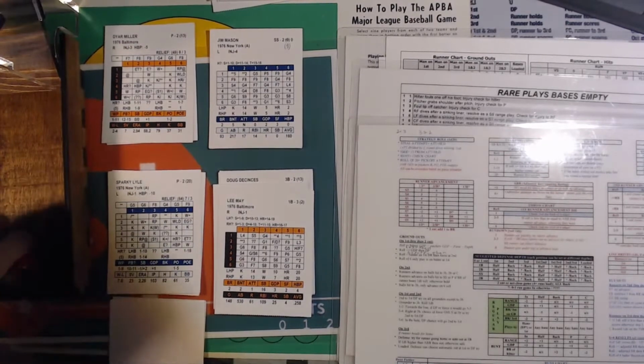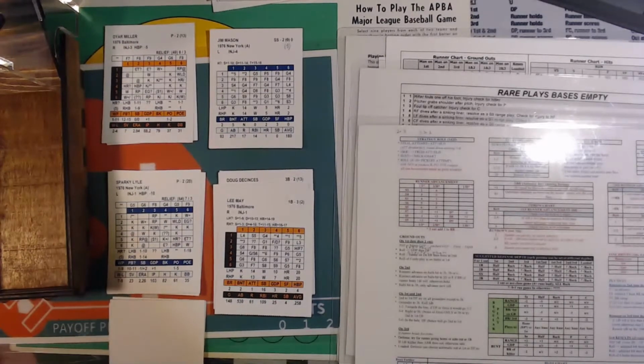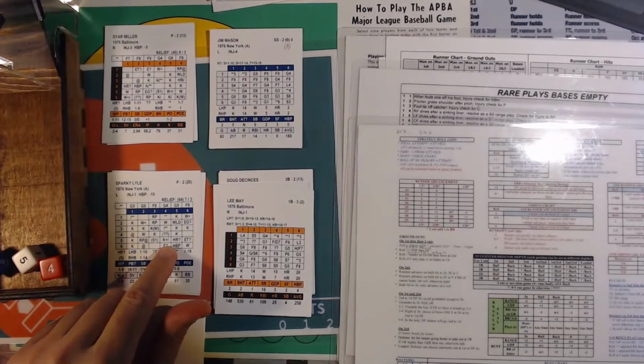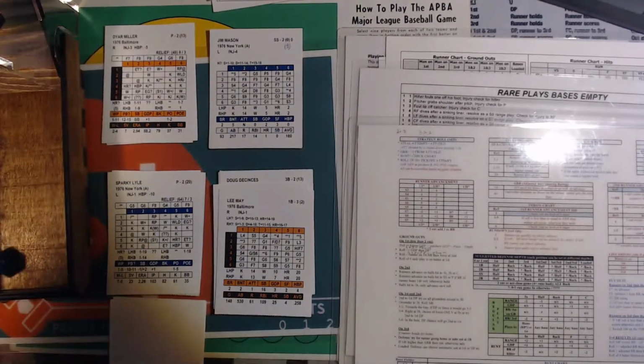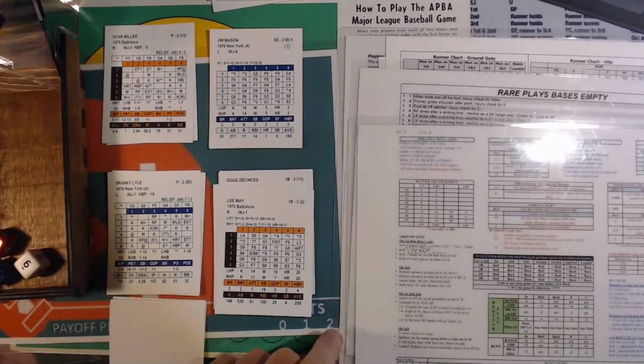And here's the pitch from Sparky Lyle. A single is going to tie this ball game up. And that's a 45. A 45 against a righty is a blank. So we are going to roll on Lee May. Here goes. And that's a 6-6, and that's a fly ball. Is that going to drop? Rivers racing in, and he slides and makes the catch, and the ball game is over.